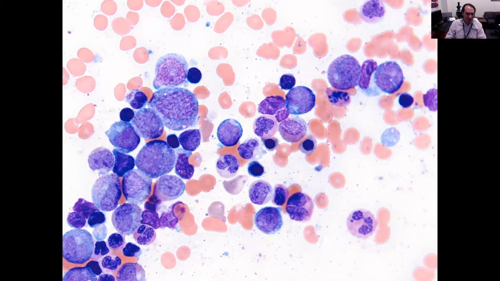Here's the marrow from this patient, which is actually subtly abnormal, but not terribly abnormal. You can see there's dysplastic appearing granulocytes. There's immaturity here.